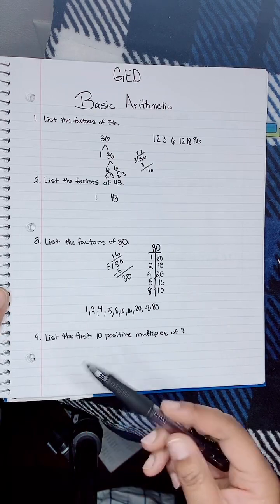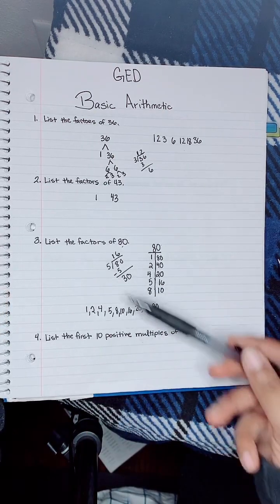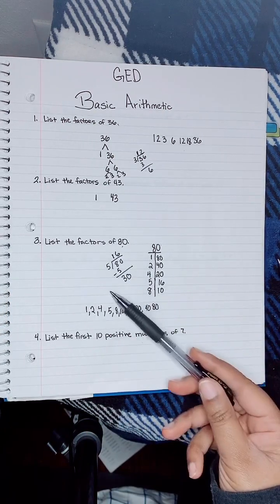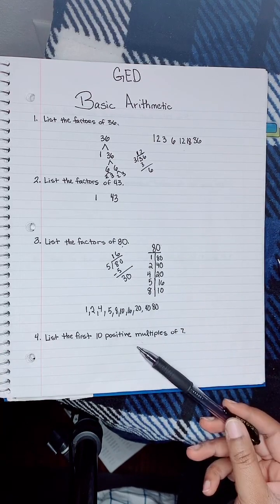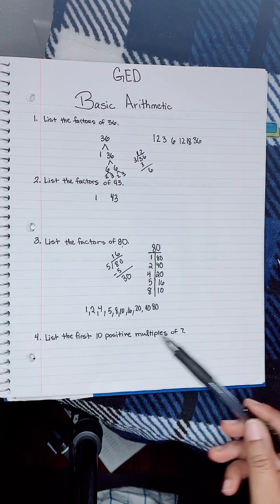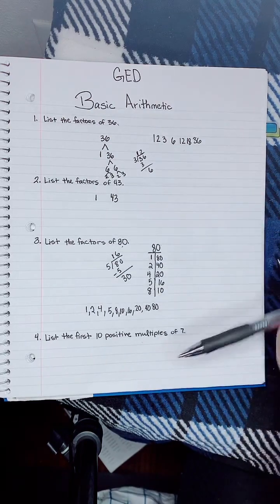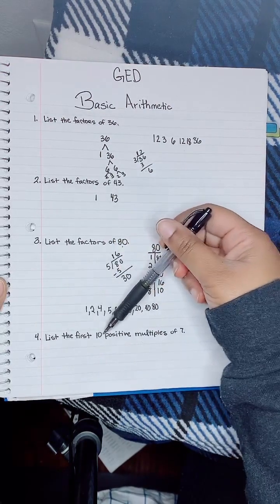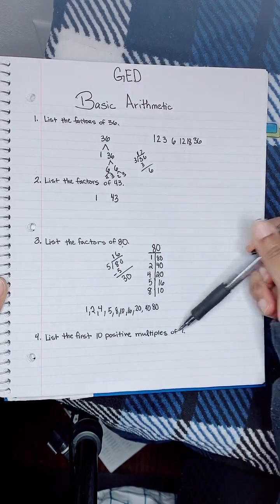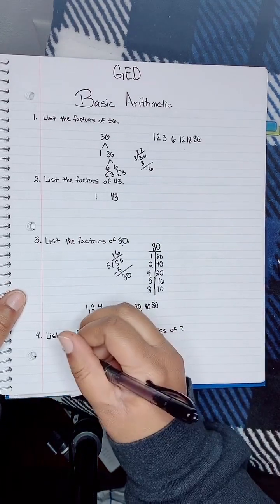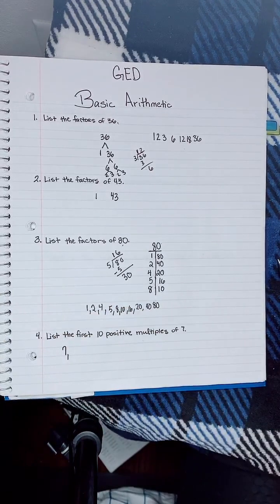Now this is really what messes people up, because they don't understand multiples. So we have factors and multiples. It says list the first 10 positive multiples of 7. So 7 is our first multiple. Does anybody know the second multiple?